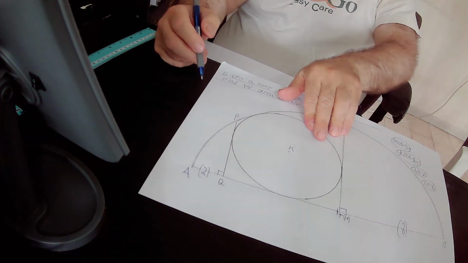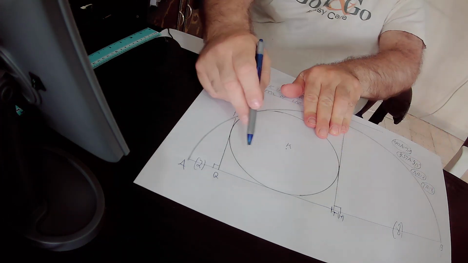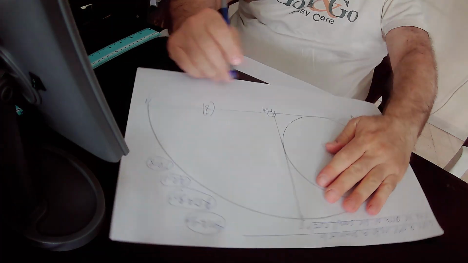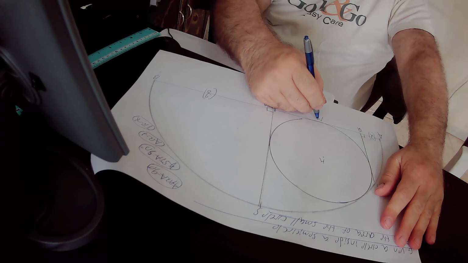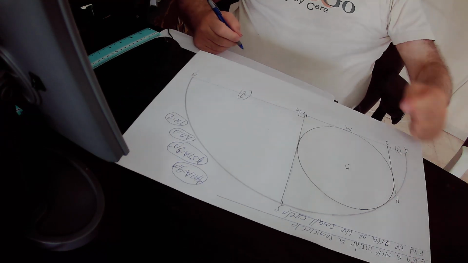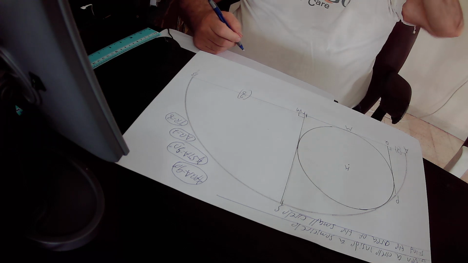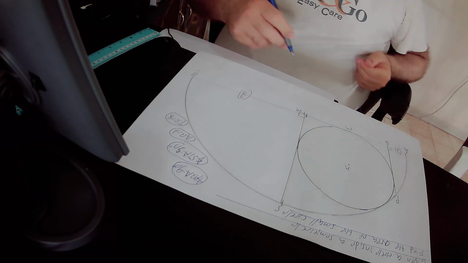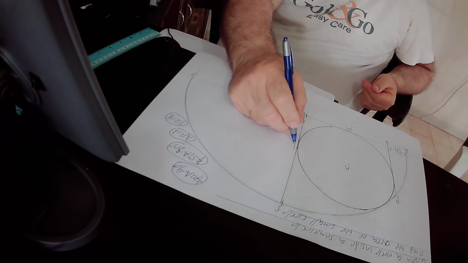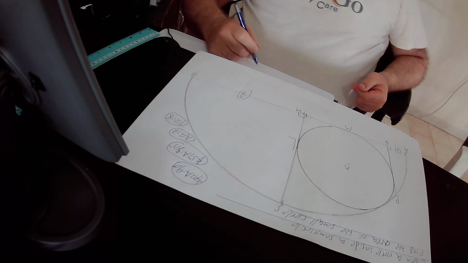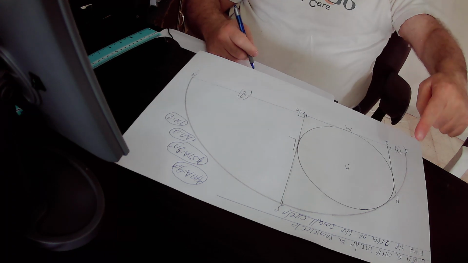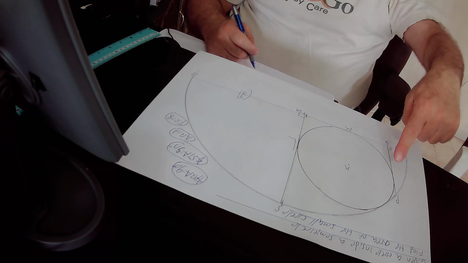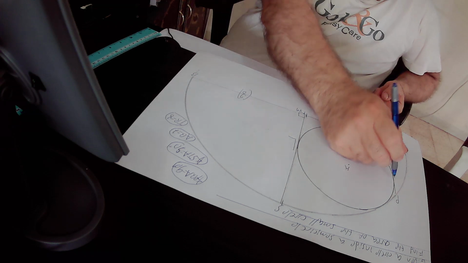We will define the point of tangency of tangent AB with this small circle. This point is point M. We will define the point of tangency of tangent ST with this small circle. This point is point L. And finally, we define the point of tangency of tangent PQ with this small circle. This point is point G.